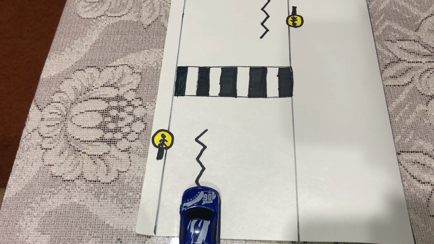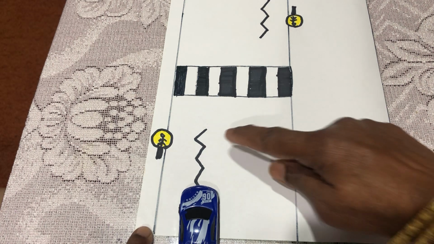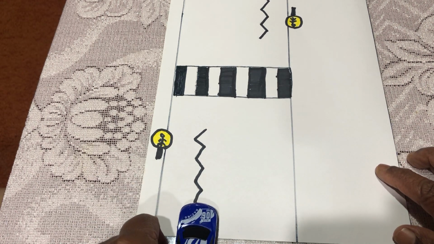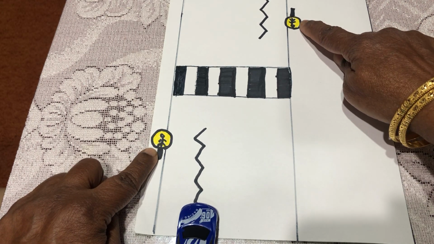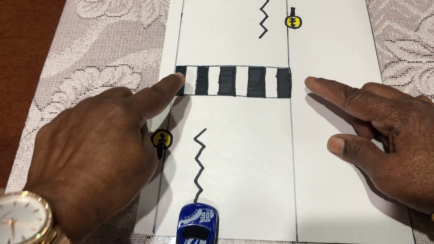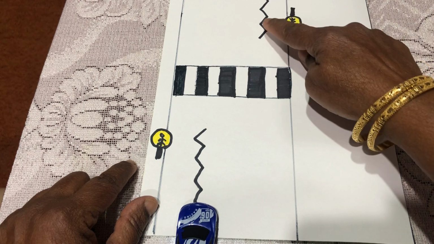Today we'll see different types of pedestrian crossings. Now, this is one type of pedestrian crossing where there is a zigzag line which tells you that you are approaching a pedestrian crossing, and there is also a sign showing you that there is a pedestrian crossing coming ahead, and there is also a zigzag line.